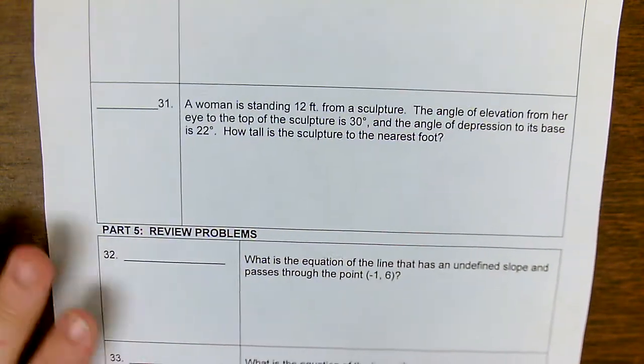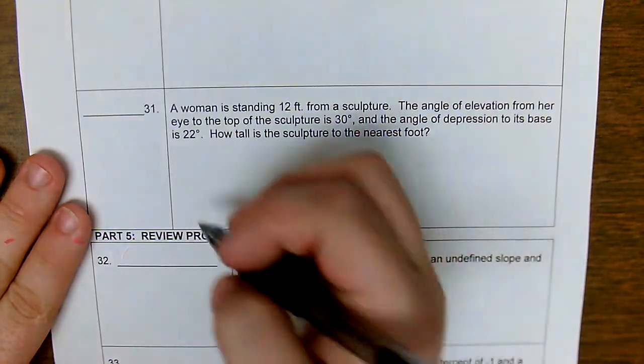Okay, number 31. A woman is standing 12 feet from a sculpture.